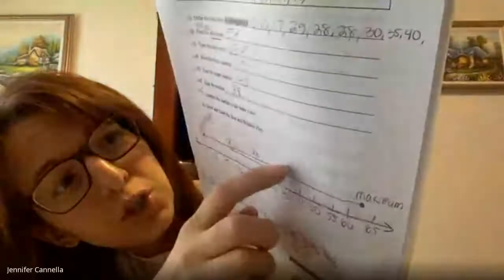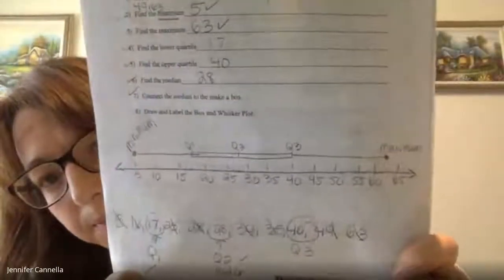Then you graph the minimum, which is 5, and the maximum, which is 63. Your Q1 is 17. Your upper quartile was 40, which is your Q3, and your median was 28. This is what it should look like.